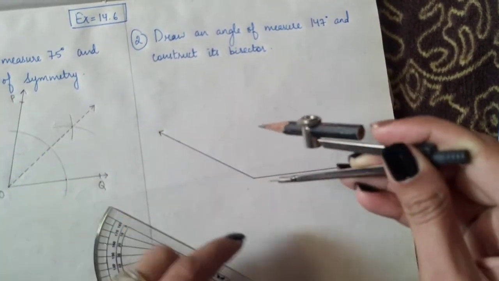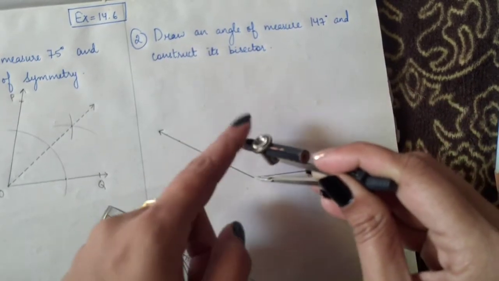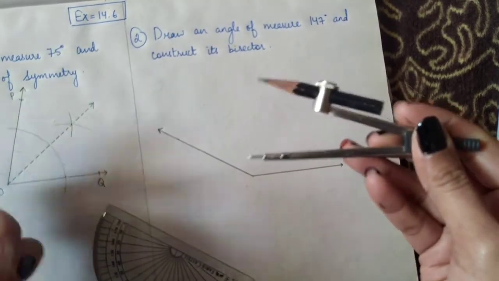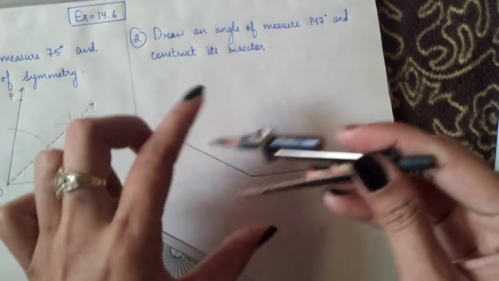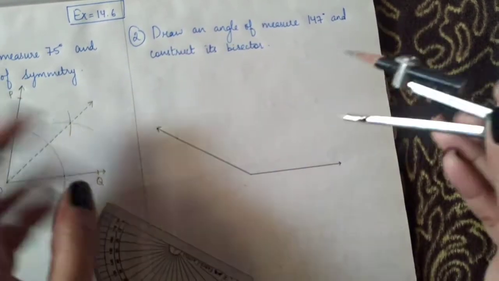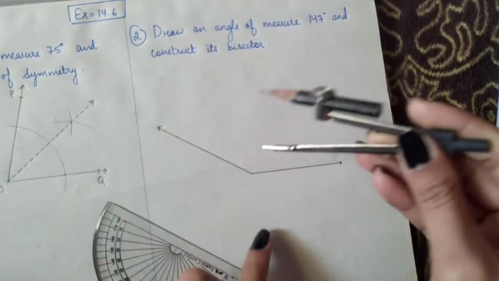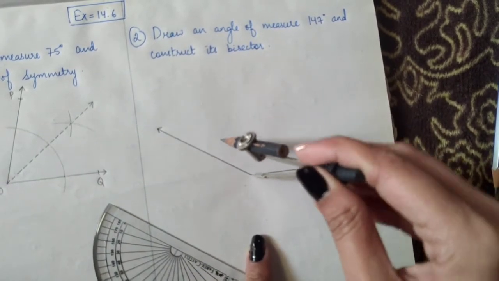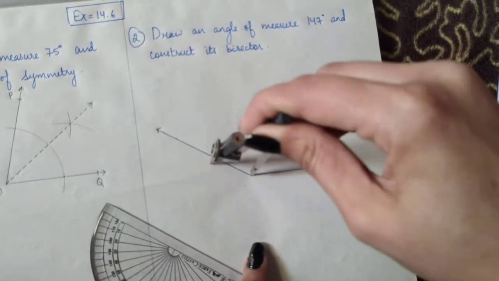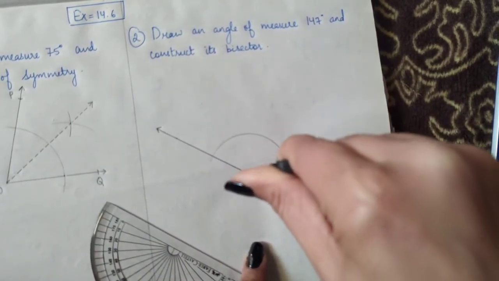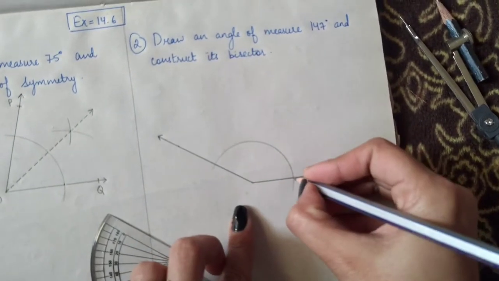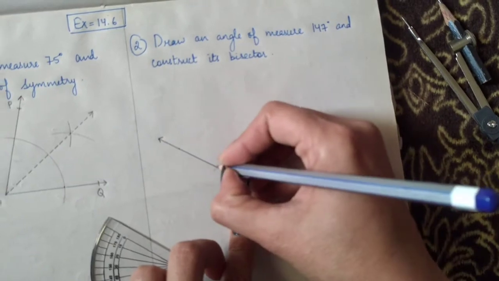It's the same process. So we'll repeat the process. First, we have to draw an arc. You can open your compass through any radius you want at the first place. Since you have not started any kind of construction, you can open it through any radius you want. Now, like I have opened till here, and now I'll draw an arc so that my arc would intersect these two arms like this, so that I can get these two points.